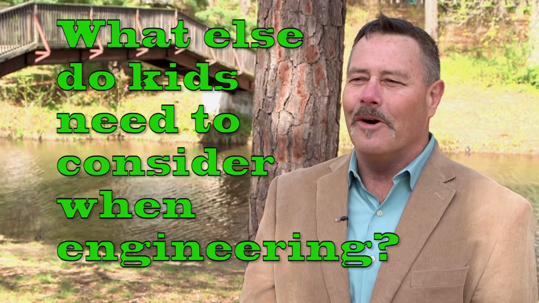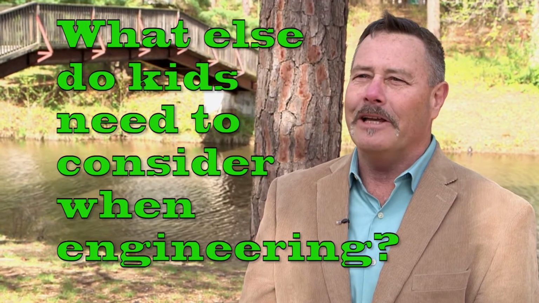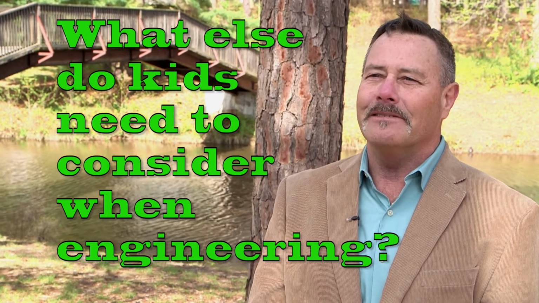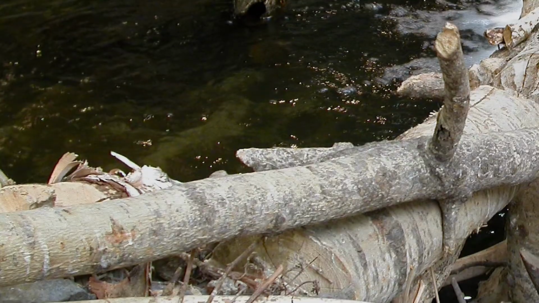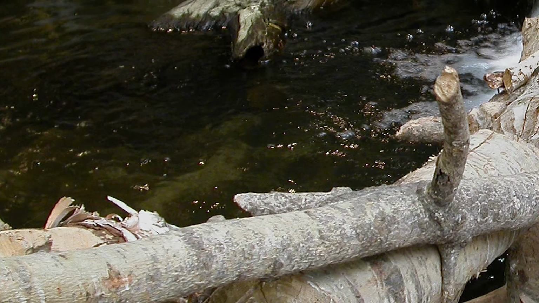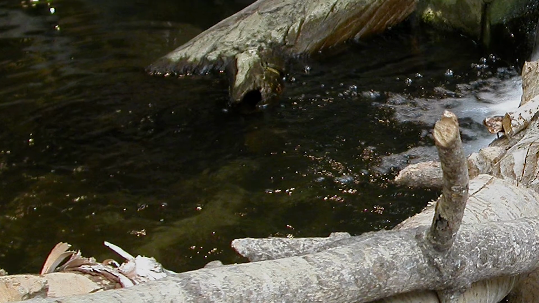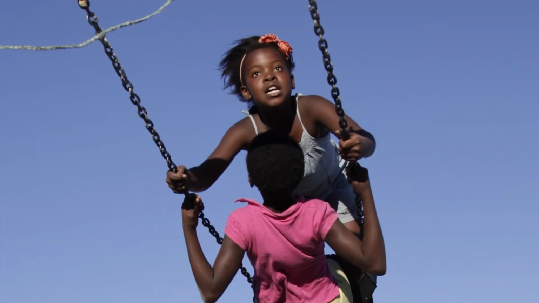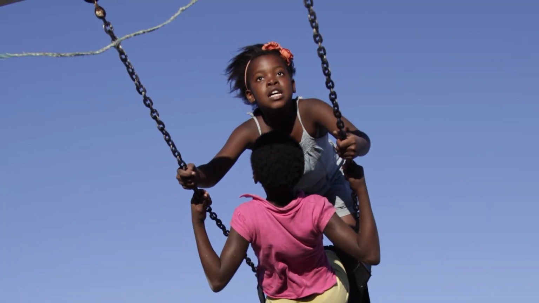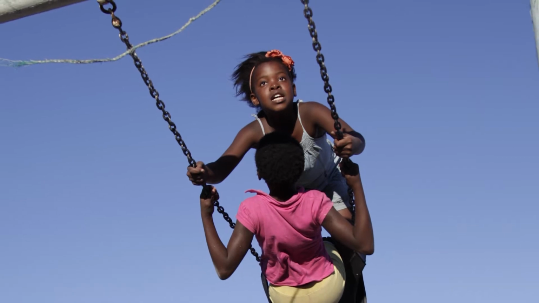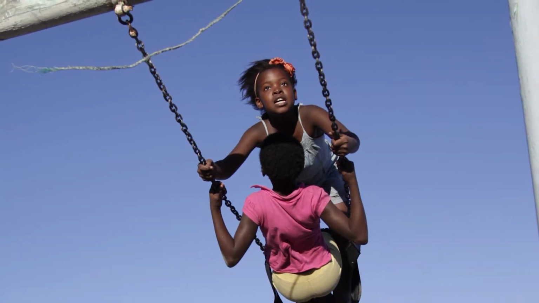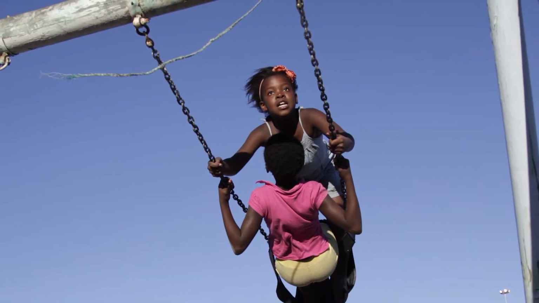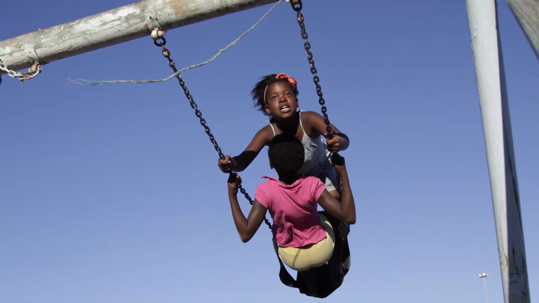Well, when they are playing in a stream and building a dam to see how much water they can hold back, they can look at the properties of the soil as it hits the soil and determine how stable it needs to be. If they are swinging on a swing, there's a certain force and velocity that occur, and if they really felt what was going on, they could feel gravity in the movement.